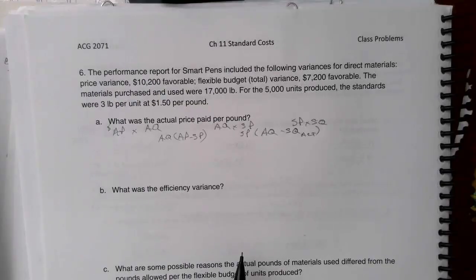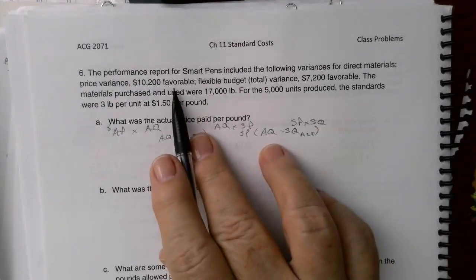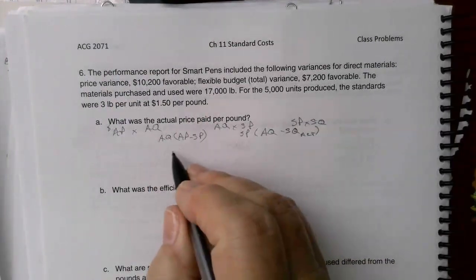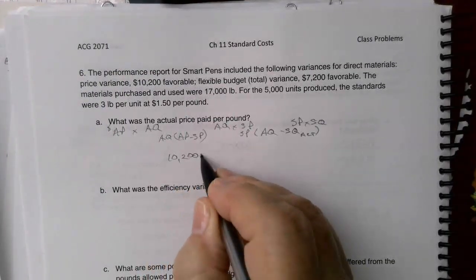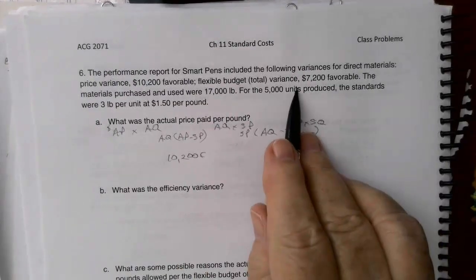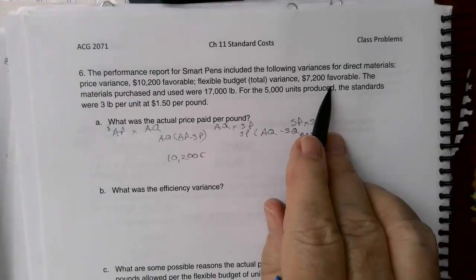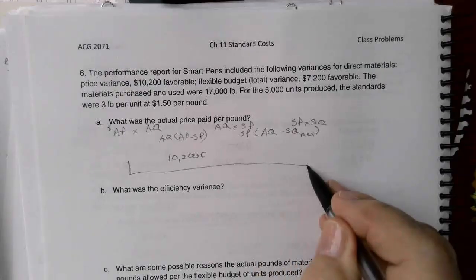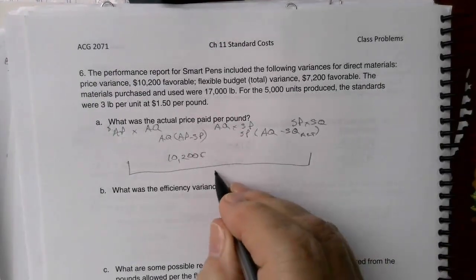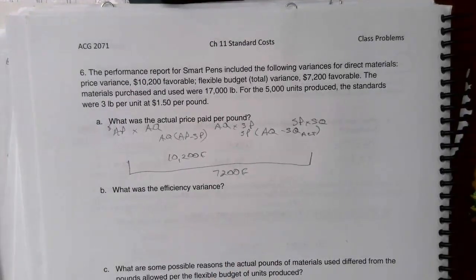So what do we know? The total variance, let's see. Okay, direct materials. The price variance is 10,200 favorable. The flexible budget total variance is 7,200 favorable. So that would be the difference between actual and standard. All right? Between the two.